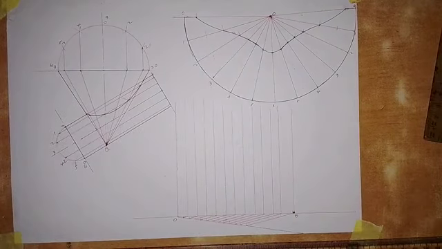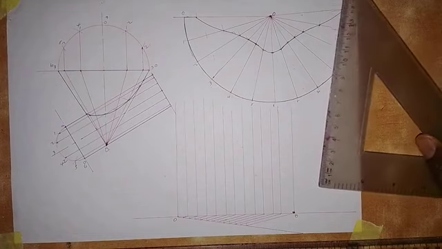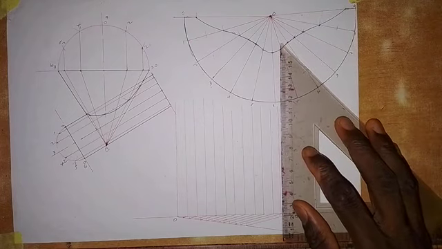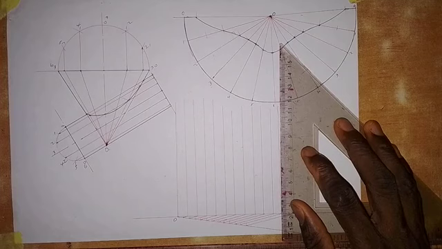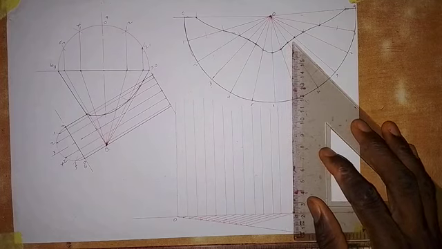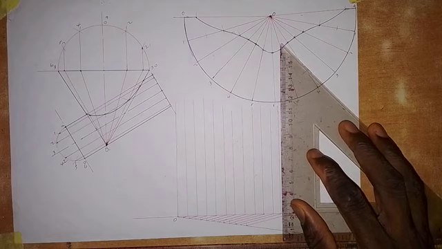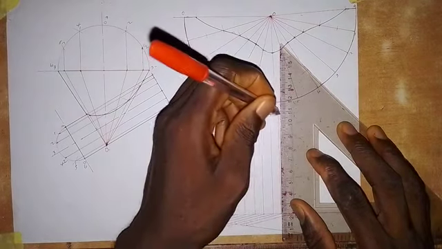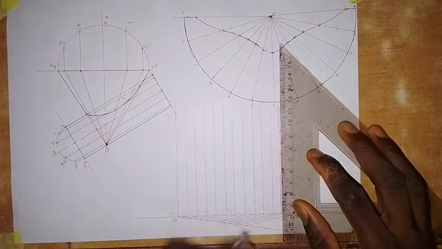Alright, so with what we have done here, the next thing that we are going to do is take the height. So the height of, okay, this line is not straight. Also this one.